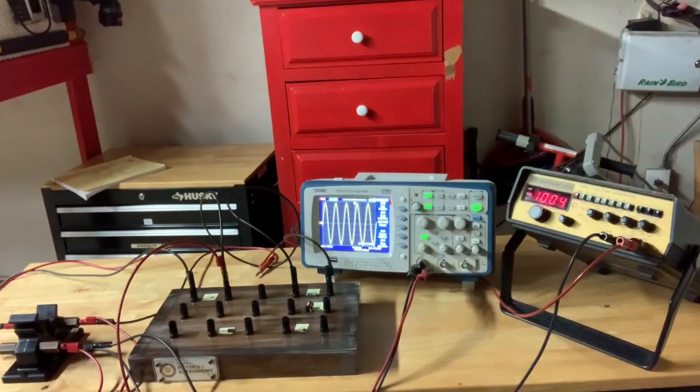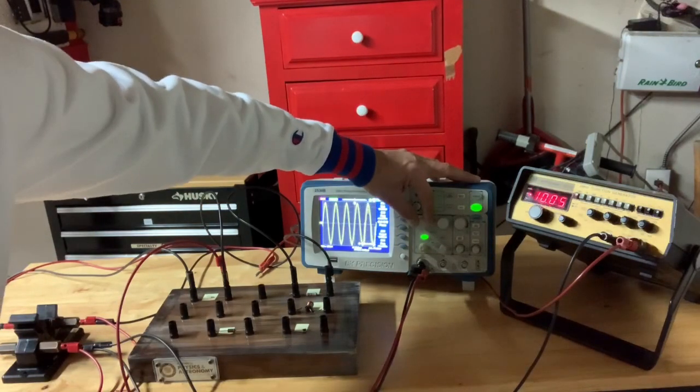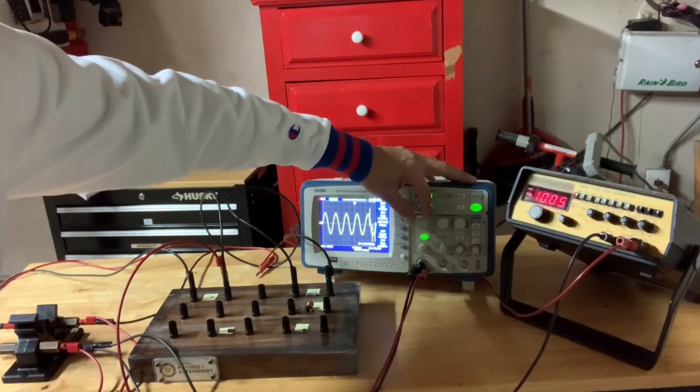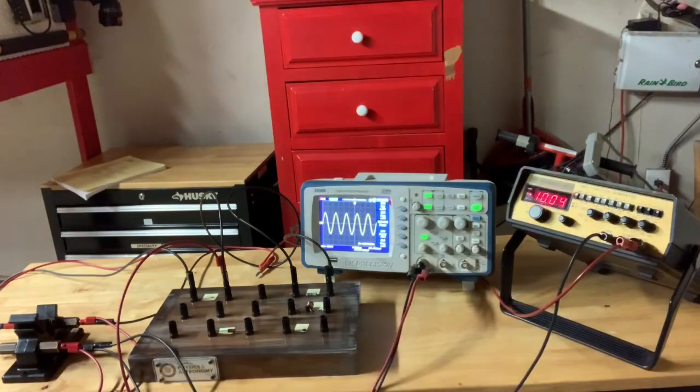My peak-to-peak is fluctuating, but it's around 1 volt. If I was doing the experiment right now, I would get rid of that noise, but I'm just going through a run through of how the data was collected.